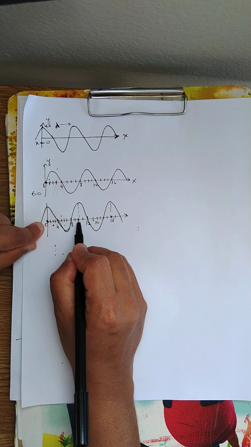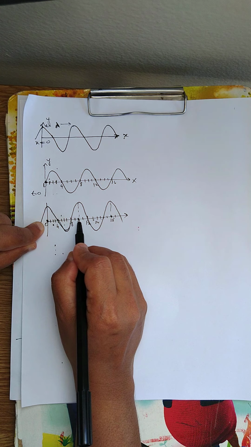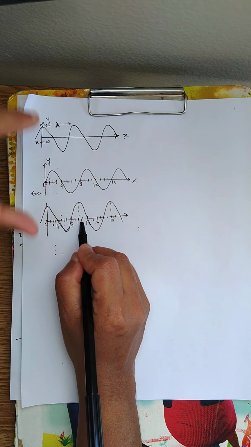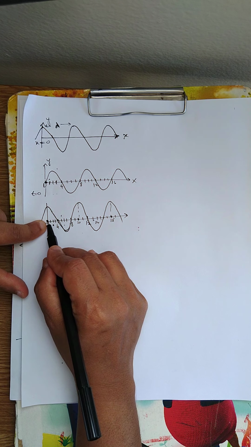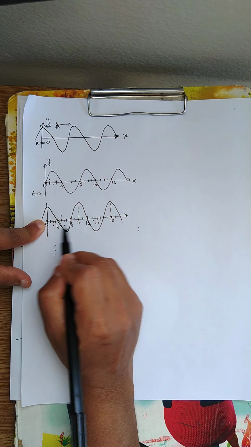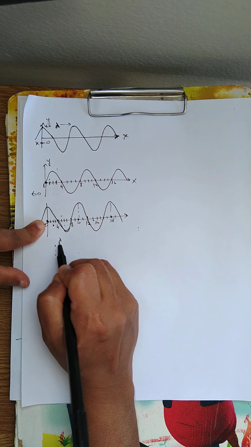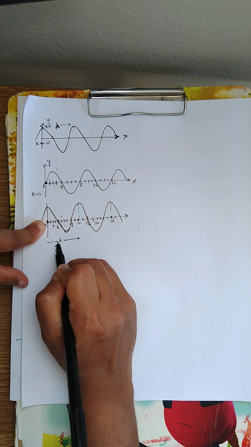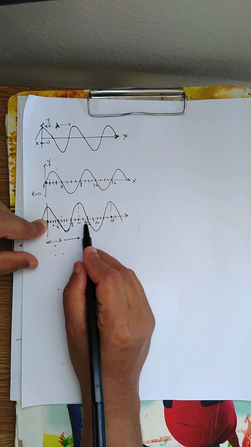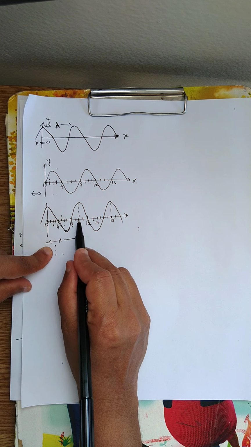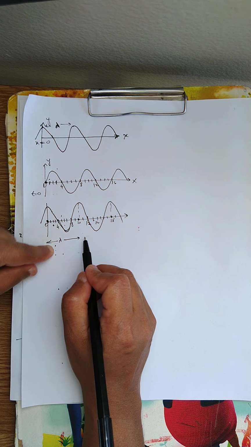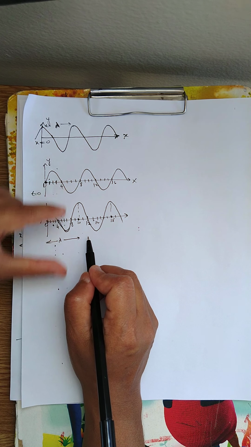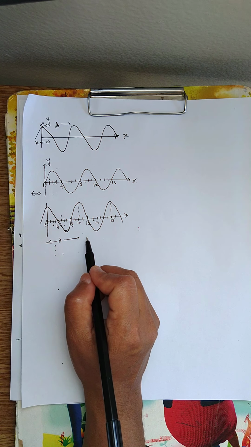The 10th guy is going up and down the same way as the 0th guy. So every person or particle, just imagine a person, every person who is at a distance lambda from each other is going up and down in the same manner.